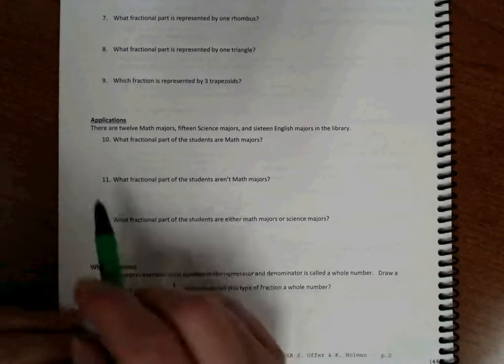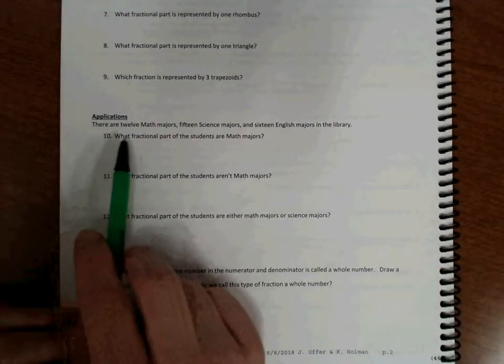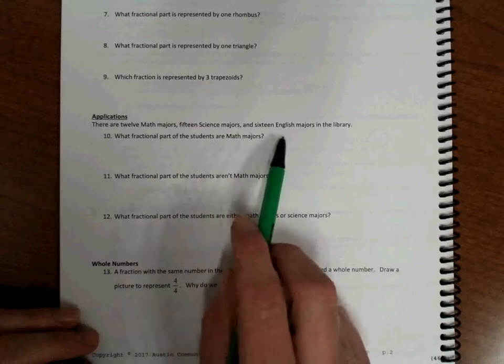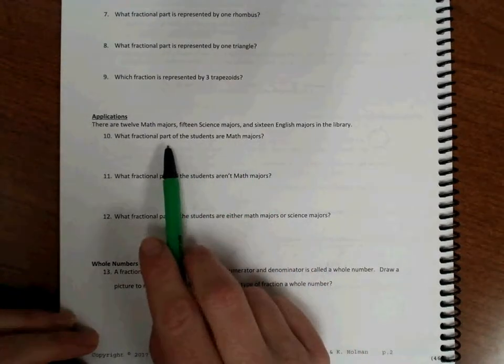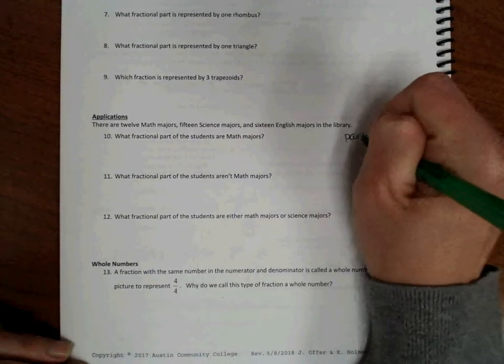Okay, so this is part 2 of the Introduction to Fractions activity, and we're going to start off with the applications here. There are 12 math majors, 15 science majors, 16 English majors. What fractional part of the students are math majors? So we're thinking of the part out of the whole, so the total that makes up the whole is going to go in the denominator.